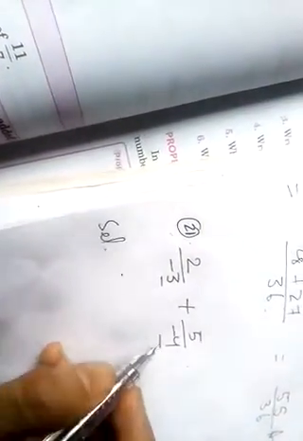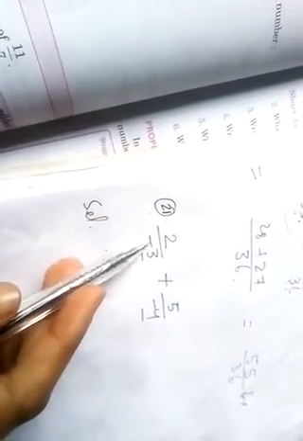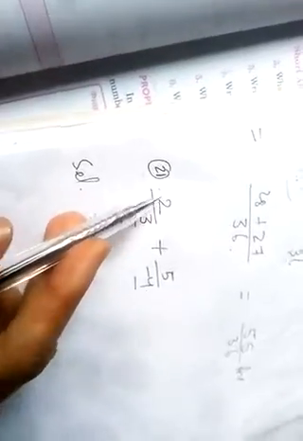So we'll go to question number 21. Where's 21? See this one. Simplify. Okay, 21. 2 by minus 3 plus 5 by minus 4. So I'm solving it for you. Before doing the LCM of minus 3 and minus 4, let's make it a bit simpler. Just remove this minus sign, or you can shift it to the upside.